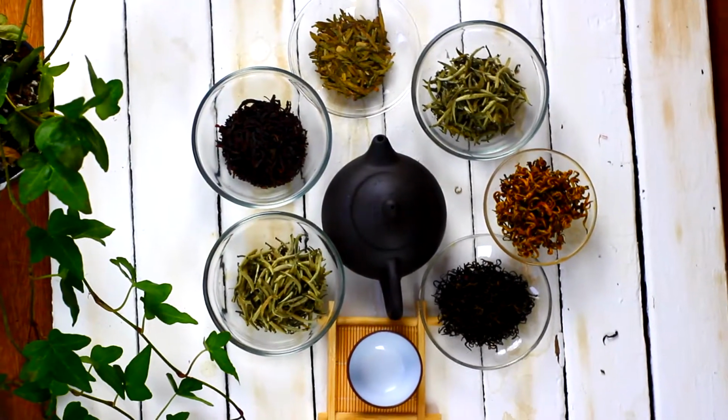Let's begin. Firstly, in order to group the thousands of teas there are in the world, we need to establish how the different teas differ. The first way in which different teas differ is tea varieties.